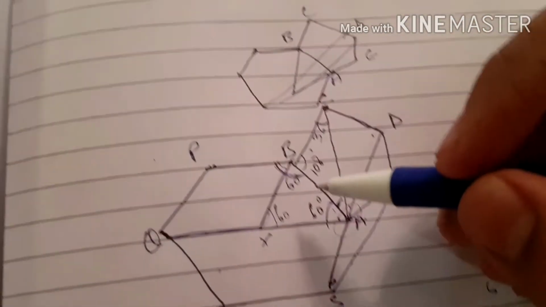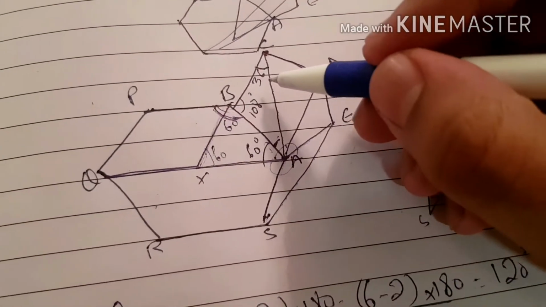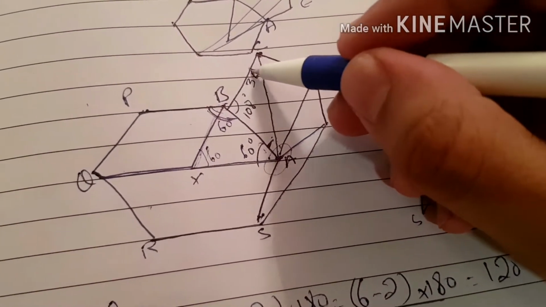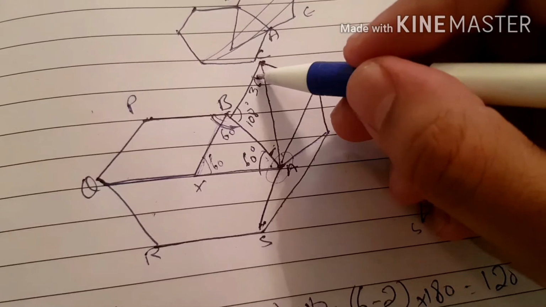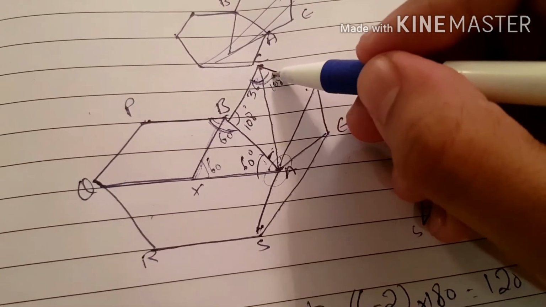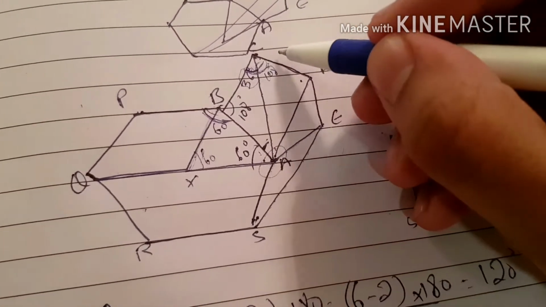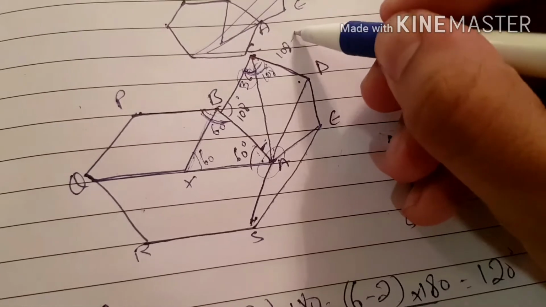And now, since we sorted out that the value of each angle in a pentagon is 108, that means this whole angle is 108, out of which this part is 36. If we want to know this part, what we do is 108 minus 36.